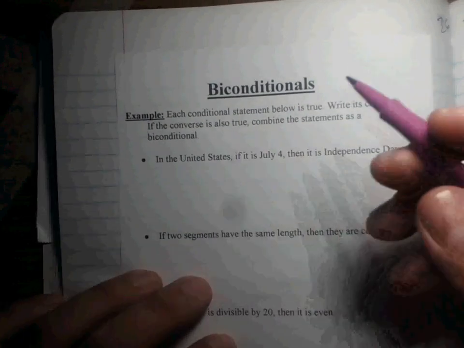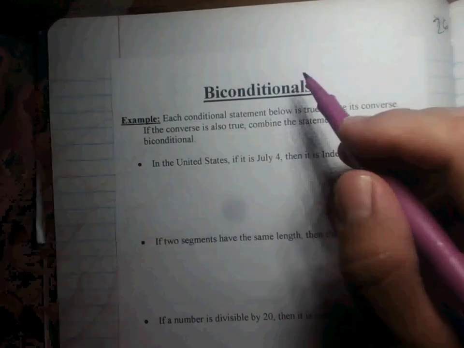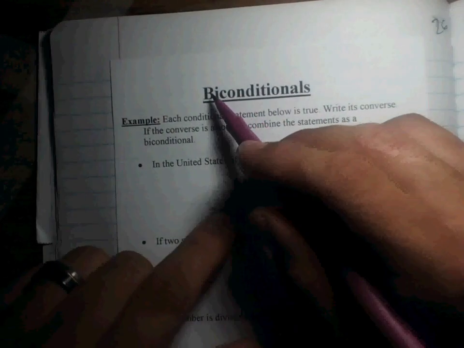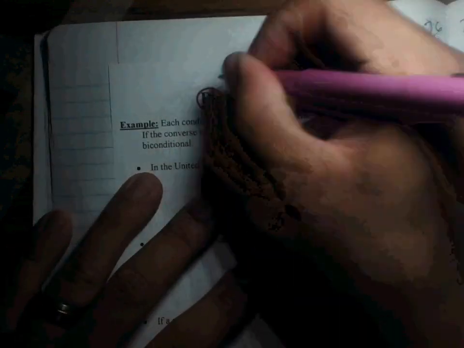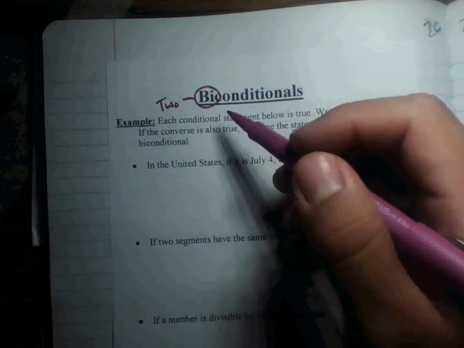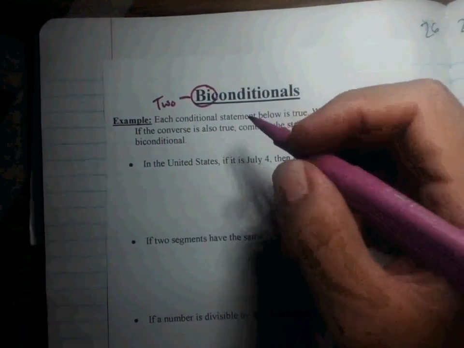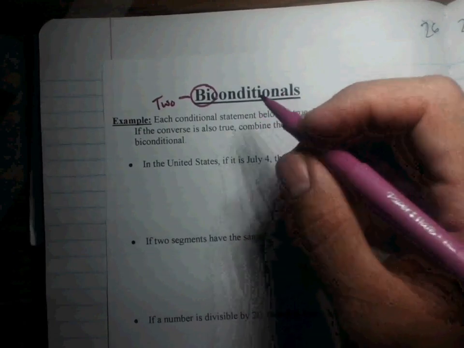But either way, so biconditionals. A biconditional is exactly what it sounds like, right? We talked about conditional statements. We know it's an if-then statement. A biconditional is kind of like, well, the word bi itself, right? This prefix means two. So in this case, it's kind of like two conditional statements, right? You'll see what it looks like. You'll see what it means.